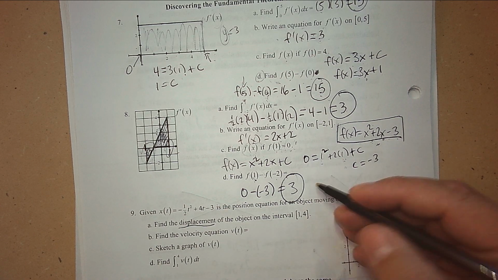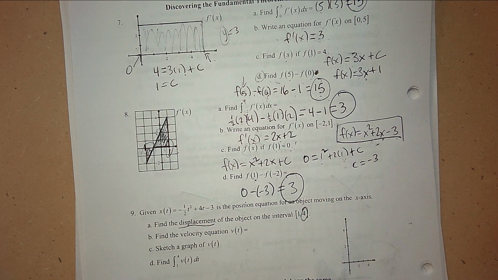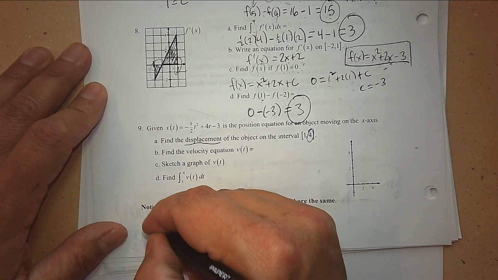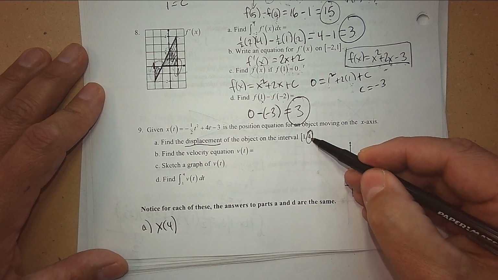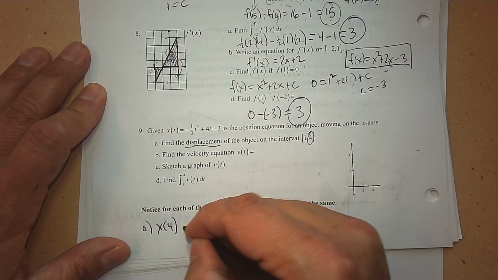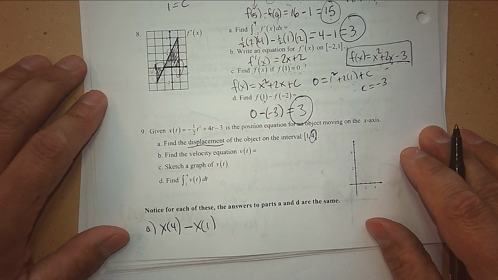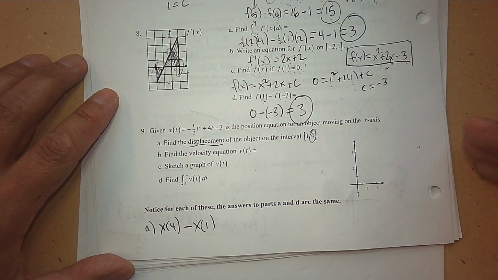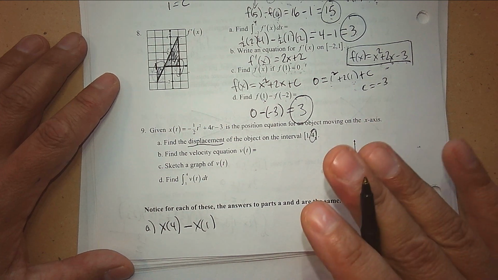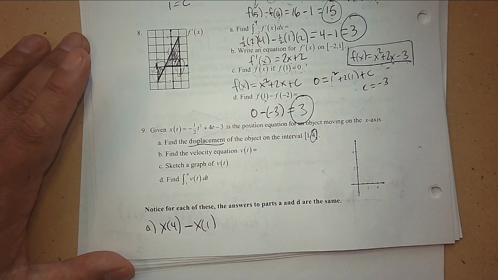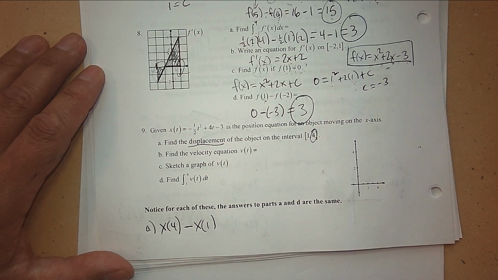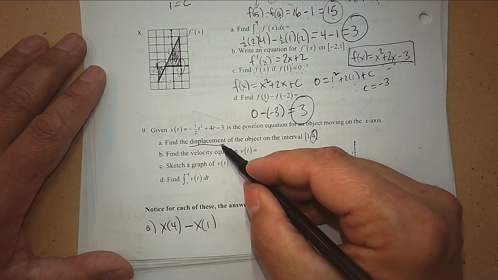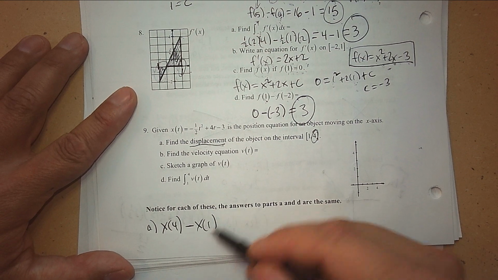So what is my upper bound? Where did it end? So we're going to plug in. I'm going to do that down here so you can see it. So for part A, I'm going to plug in 4. That's where it ended. I'm going to plug in 1, and then I subtract the 2. And that's called the displacement. The other word that goes with displacement is total distance. And total distance, it matters if it's going to the right and going to the left. Total distance is what's the distance going to the right, what's the distance going to the left, and then you add it all as a positive area. Displacement doesn't care. Where did it end? Where did it start? And that's the displacement.